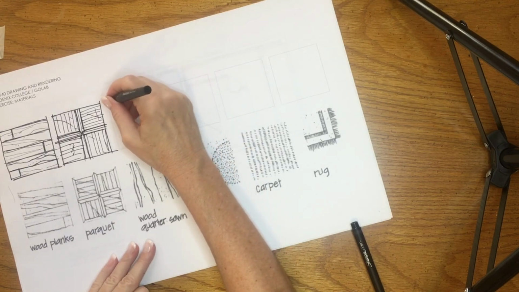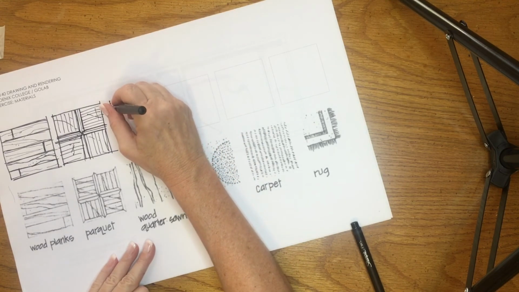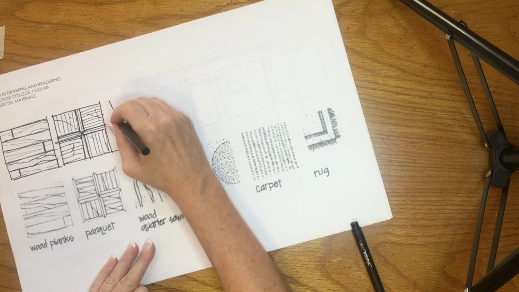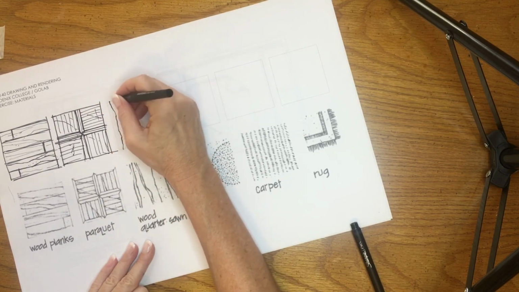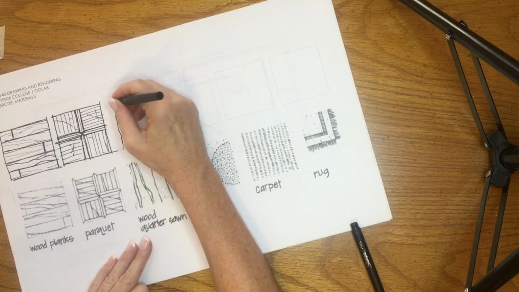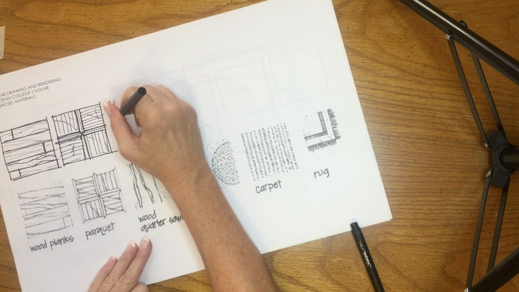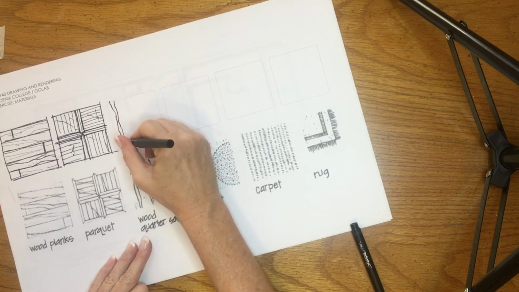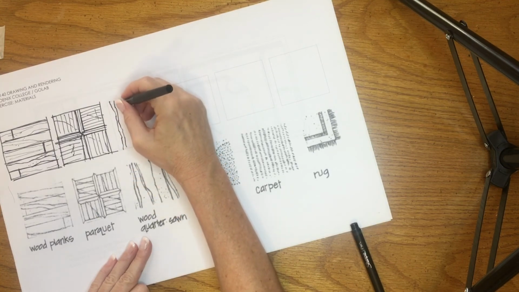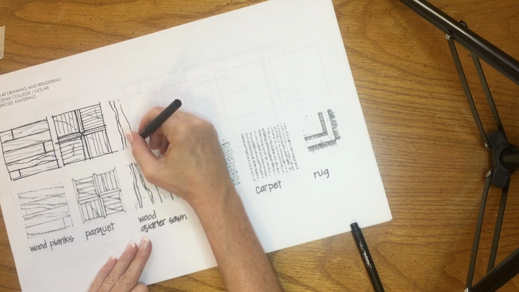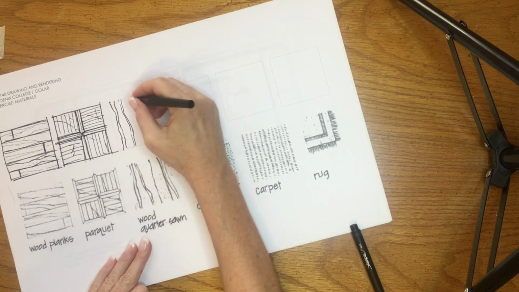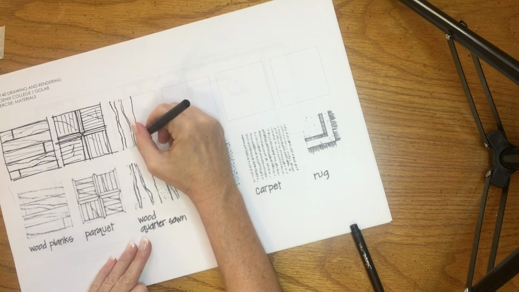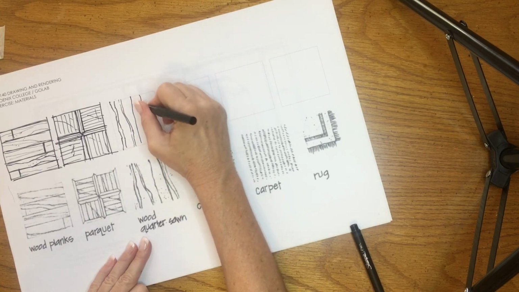Quarter saw, that's a great time to push, release, press, release, press, twist, release. So this is a really good wood, quarter saw, to practice push, practice some of those lines, and then really maybe being light on the page. So have fun with that.